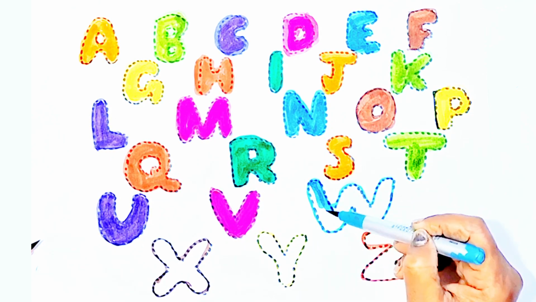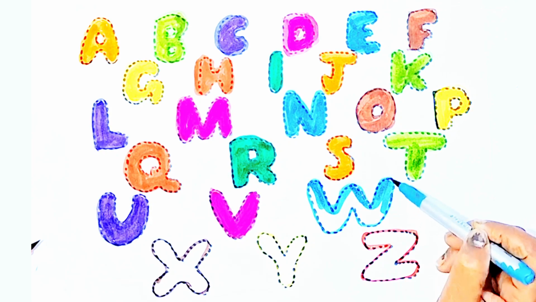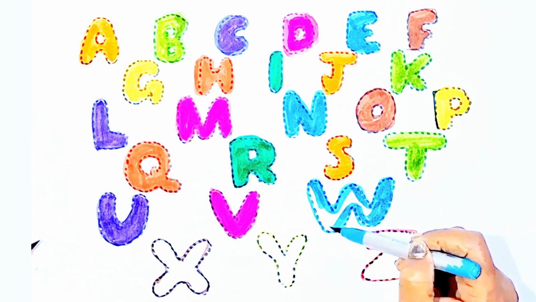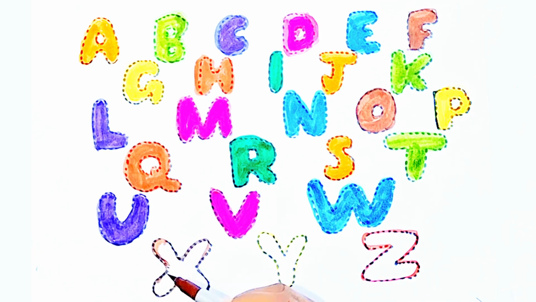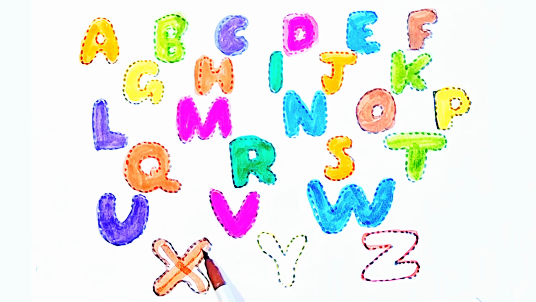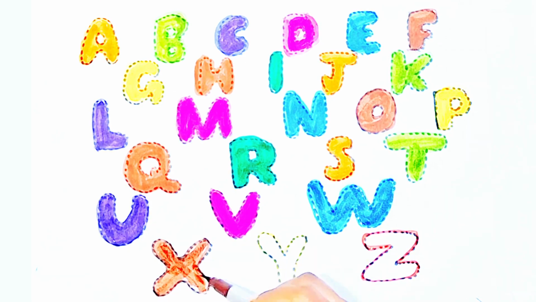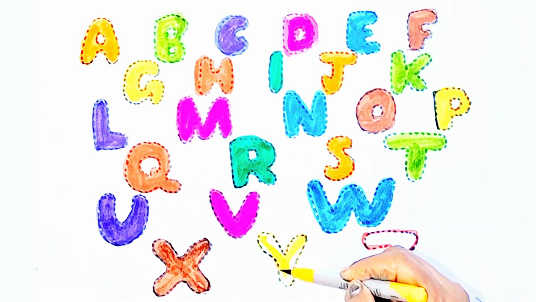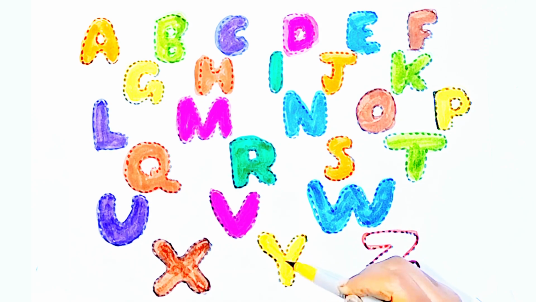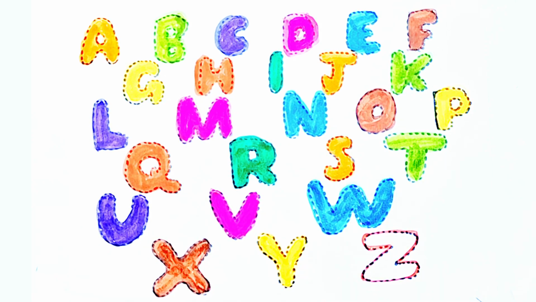W for watch, X for X-ray, Y for yarn, Z for zebra.